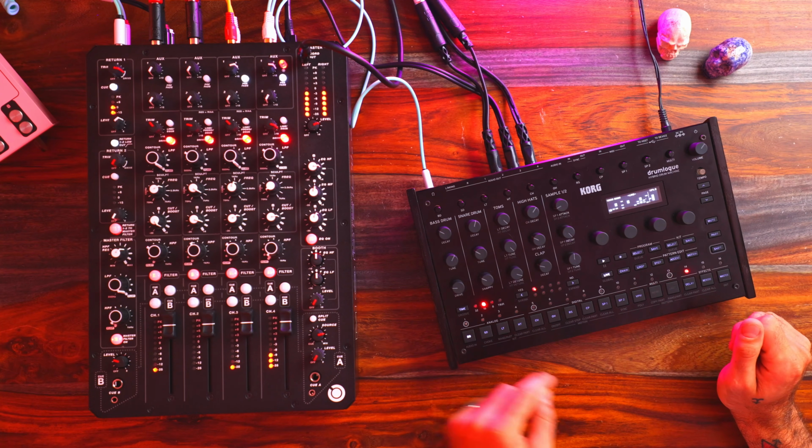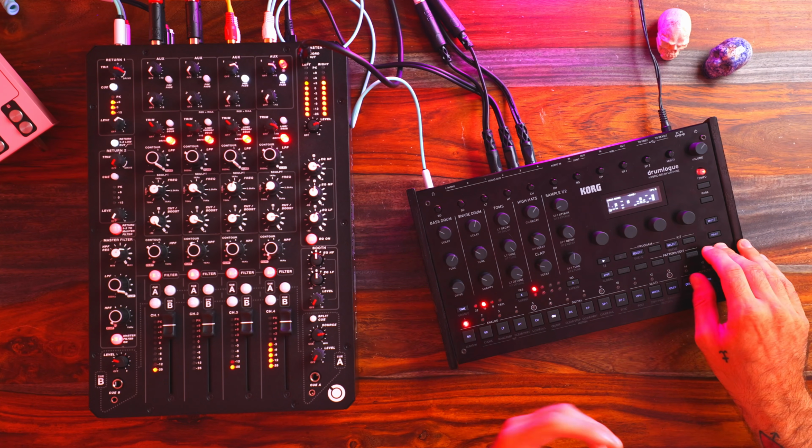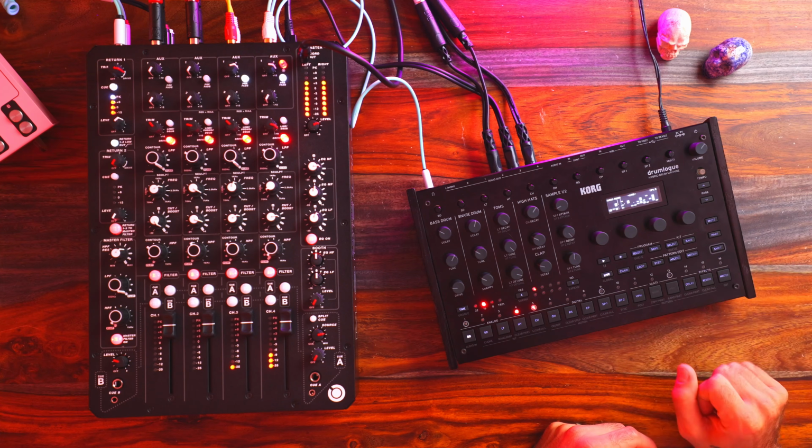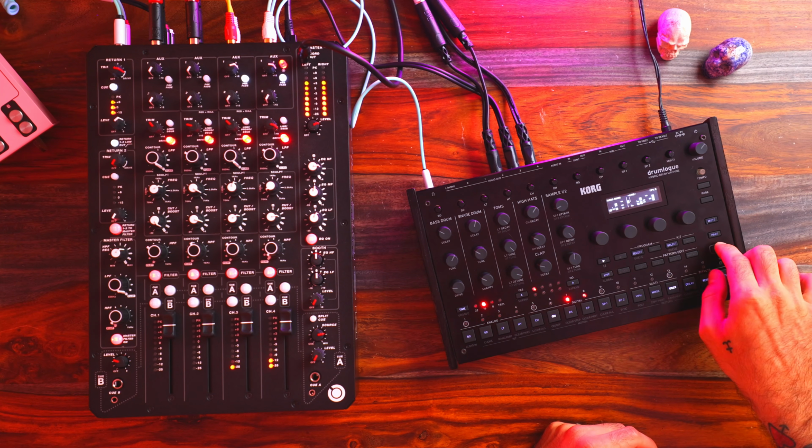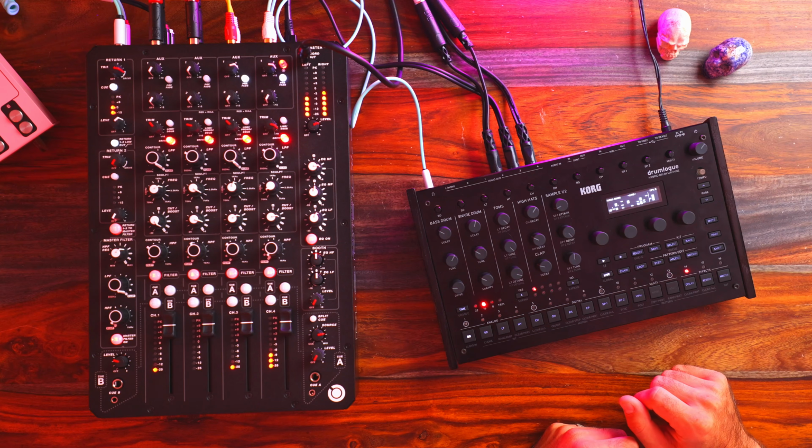Let's try it with the kick. I just want to see what happens. It's gonna just totally mess up the pattern. That's kind of cool. Right, so you get the point. That is the randomize function.